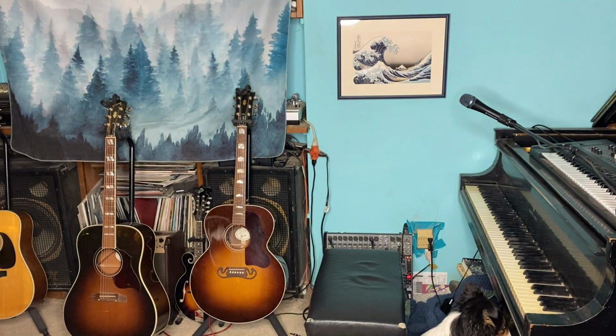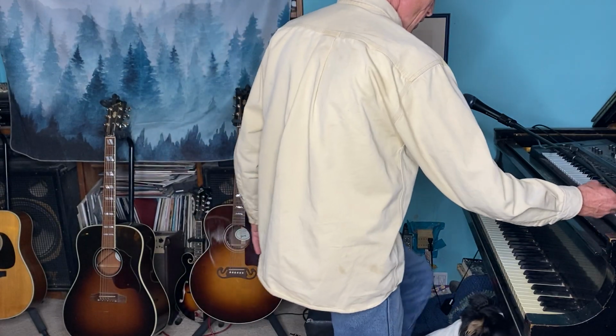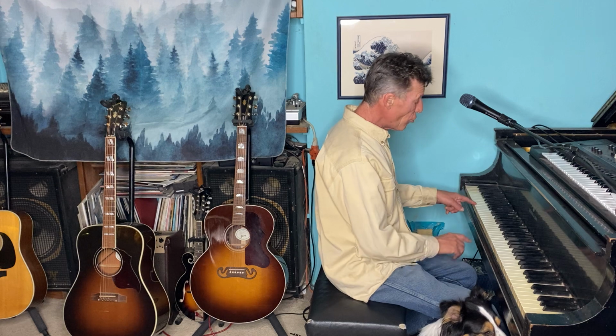That 4 minor over 1 sounds like this. Here's 1. Here's 4. Here's 1. Here's 1, 4 minor. And if I don't change the bass, it's 1, 4 minor over the 1.